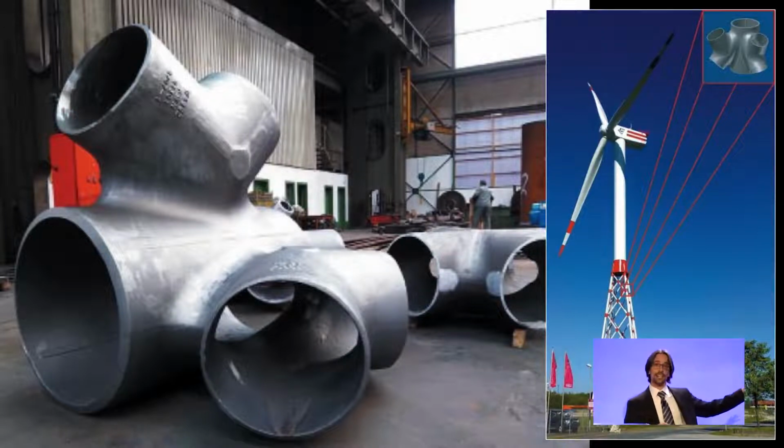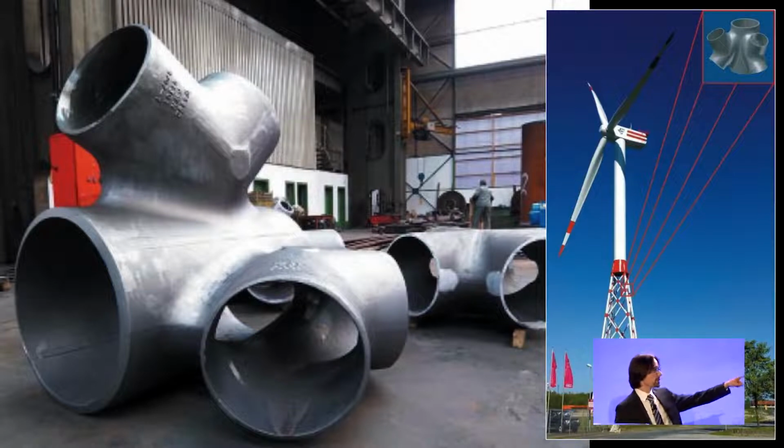Now, when I look at that connection, I think it looks really sexy. And there's a lot of opportunity to leverage that kind of geometry and that sex appeal in structure to become part of the architectural language of buildings and spaces. Now, in actuality, though, this casting is being used in these wind turbine towers. It has nothing to do with aesthetics.